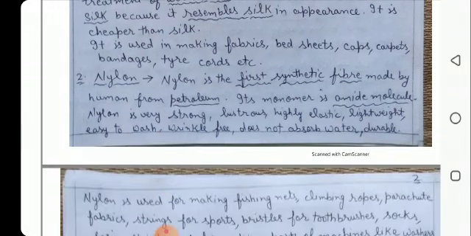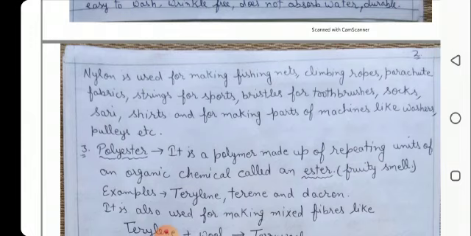Nylon. Nylon is the first synthetic fabric made by humans from petroleum. Its monomer is the amide molecule. Nylon is very strong, lustrous, highly elastic, lightweight, easy to wash, wrinkle free, does not absorb water, and is durable. Nylon is used for making fishing nets, climbing ropes, parachute fabrics, strings for sports, bristles for toothbrushes, socks, saris, shirts, and for making parts of machines like washers, pulleys, etc.